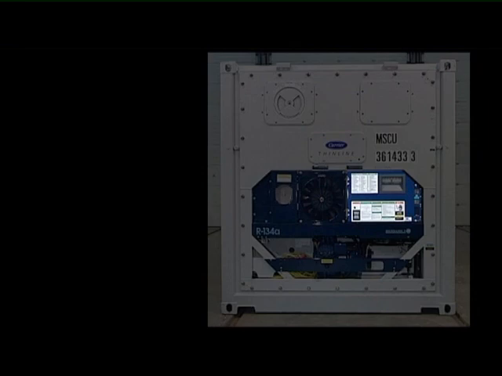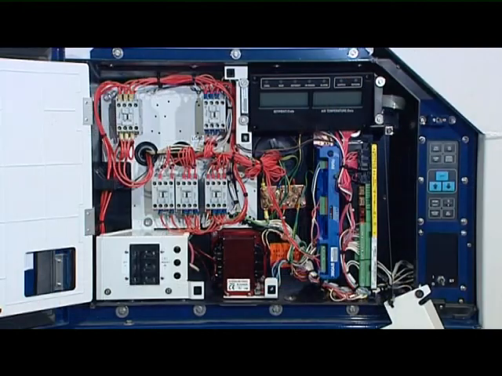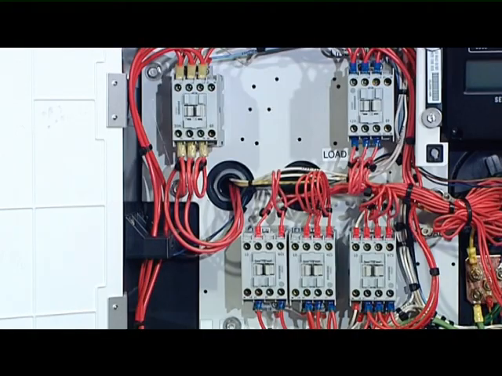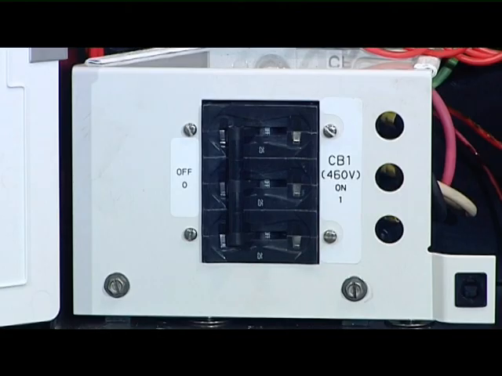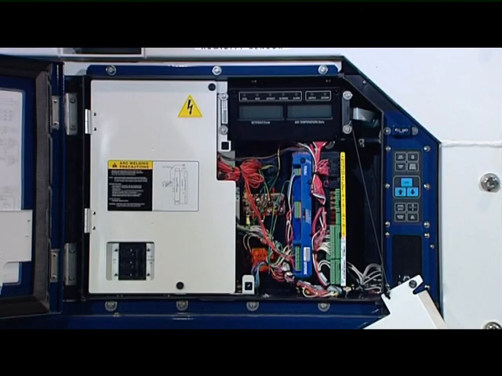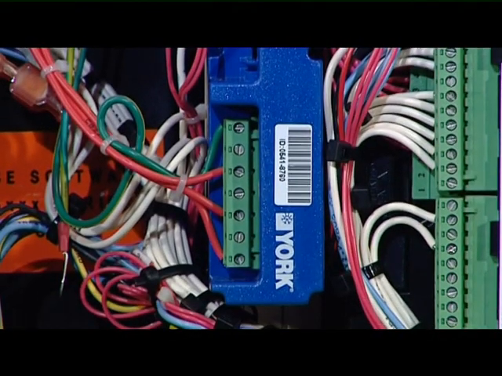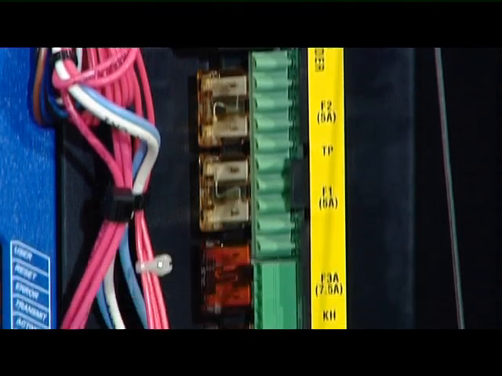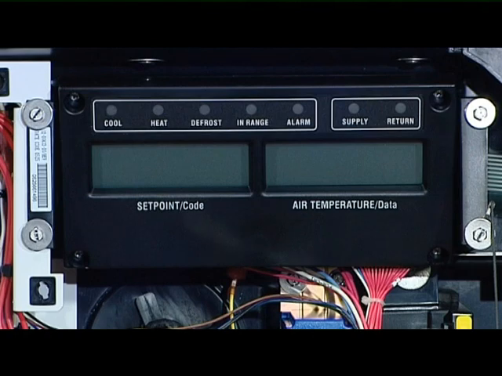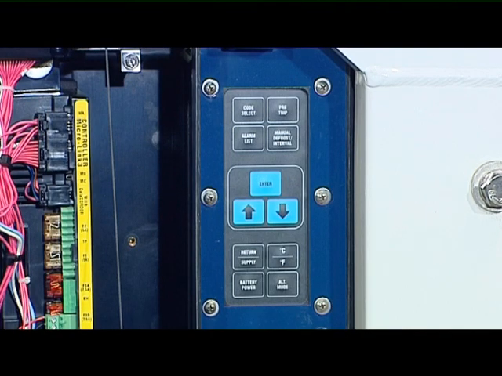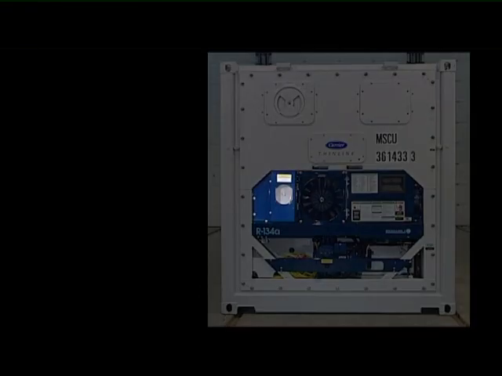Control box section. The control box section includes contactors, transformer, main circuit breaker safety, RMM remote monitoring module, controller and data logger for ML2 models, display, keypad, on-off switch. Electronic part blow section.